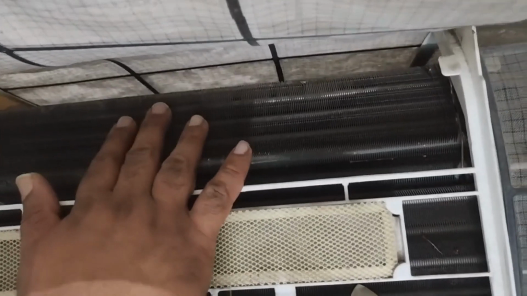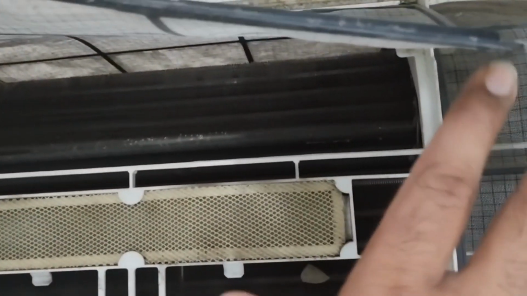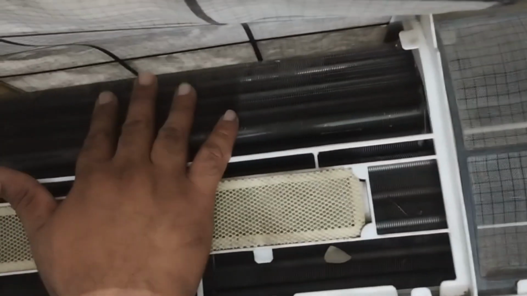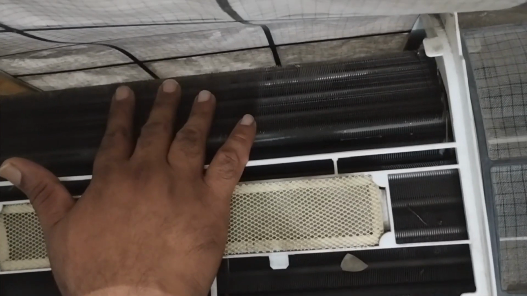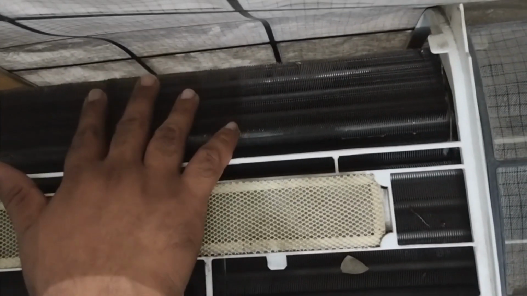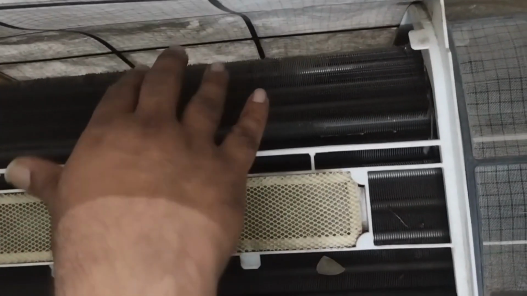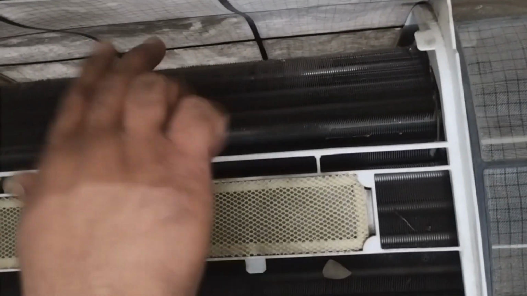When this entire unit is rotating, the outside air comes in. The outside air will have a higher temperature. The refrigerant will have a lower temperature and be in the vapor phase, so it takes the heat from the outside air, and when it takes the heat, obviously the air temperature reduces.